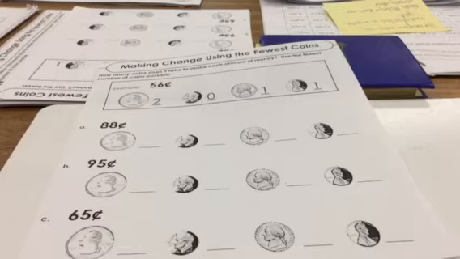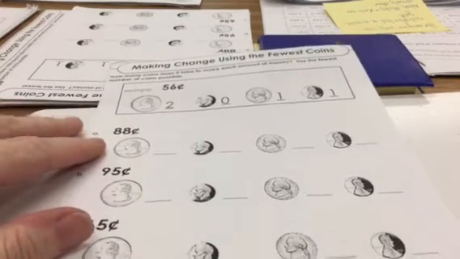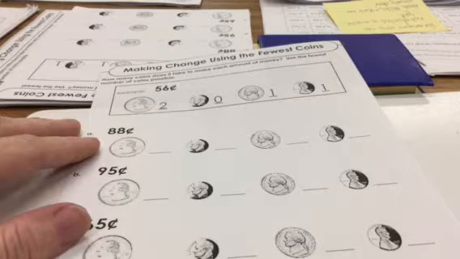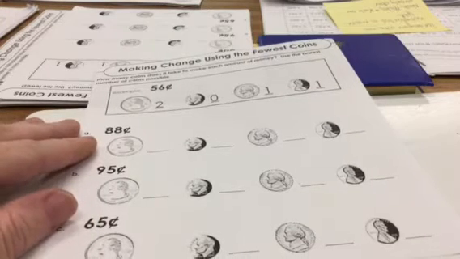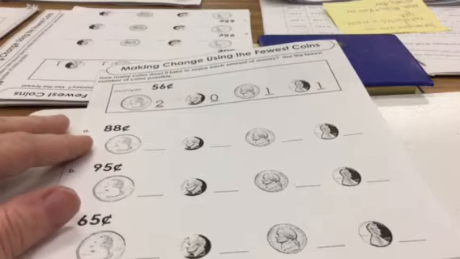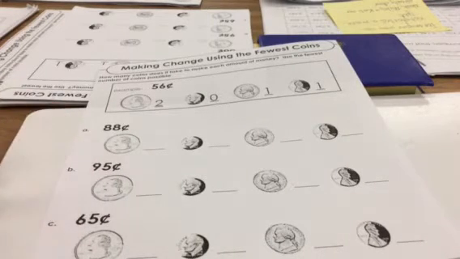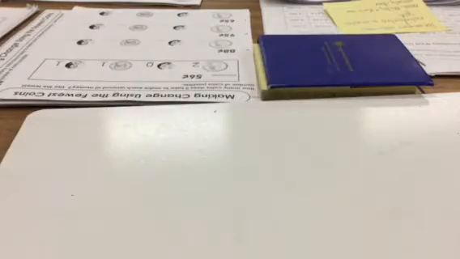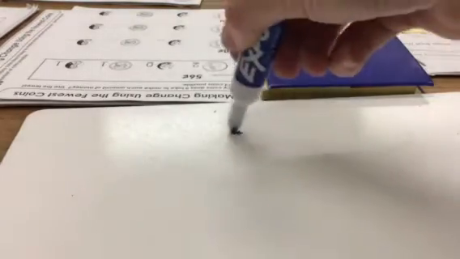Okay, so we're going to learn about using the fewest amount of coins to make change, because for example here, 88 cents, you wouldn't want a cashier to give you 88 pennies. You wouldn't want a cashier to give you 8 dimes and 8 pennies. That's 16 coins in your pocket. That's too much. It gets too heavy and then you jingle jangle anywhere you walk. So we're going to learn how to do it using not so many coins. So let's say I have 88 cents.